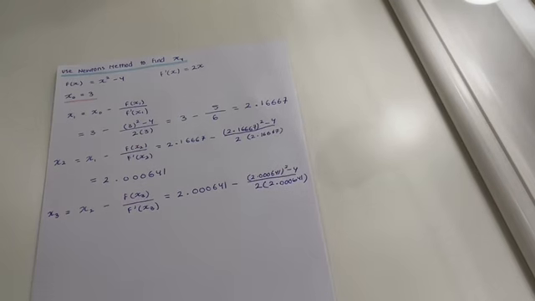Now I'm going to demonstrate this one time on the calculator for you guys. Minus 2.000641 squared, minus 4, then 2 times 2.000641.